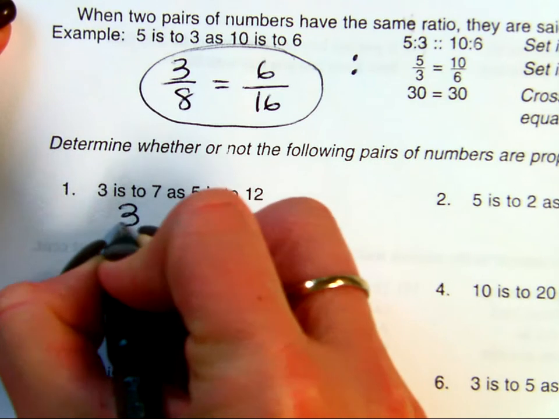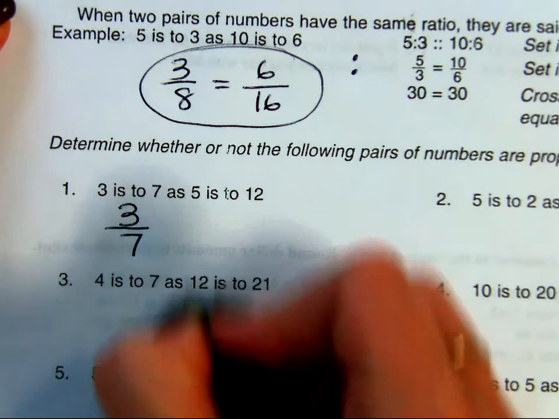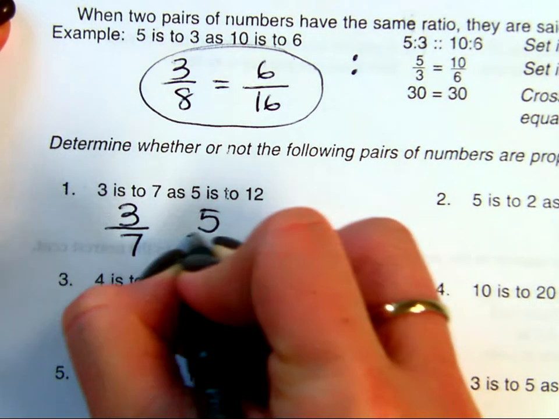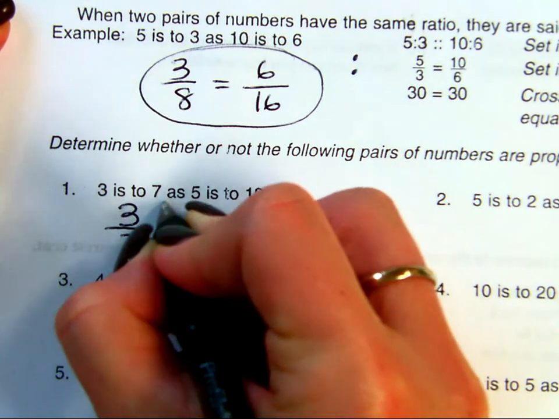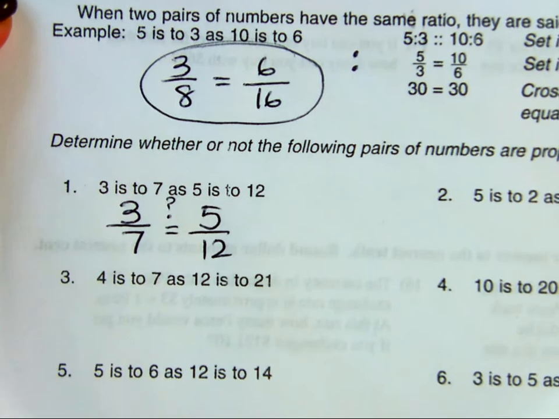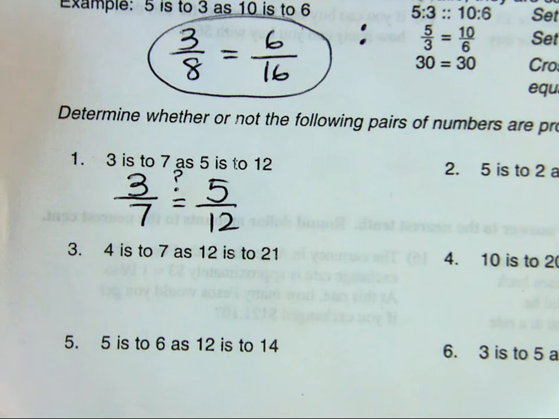So 3:7 as 5:12. And then I'm just going to put a question mark above it because it may be a no, and I don't want to keep that equal sign there if it's a no, right? Because then it's not. So how can I figure this out? Well, we've talked about this.